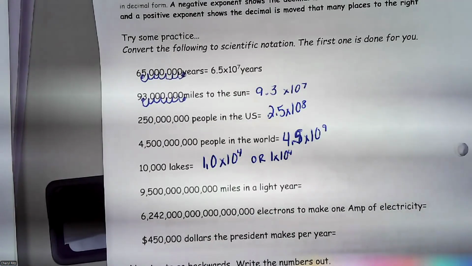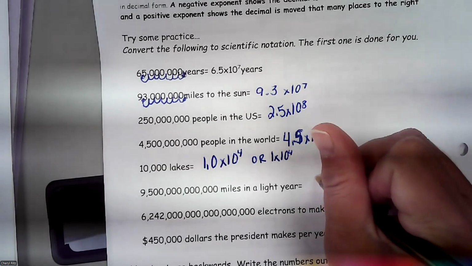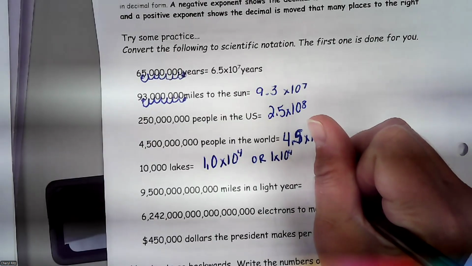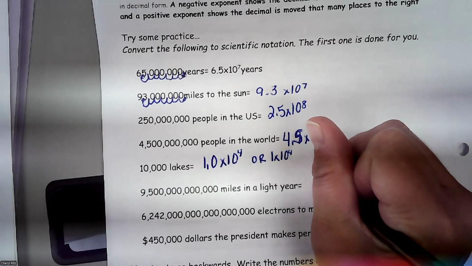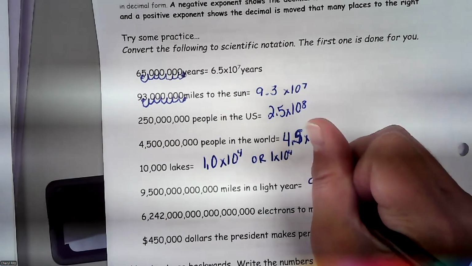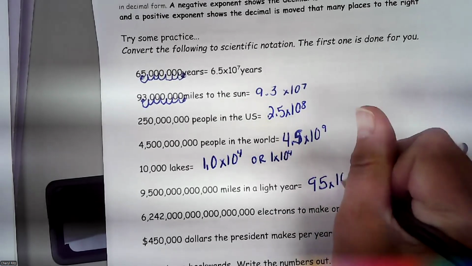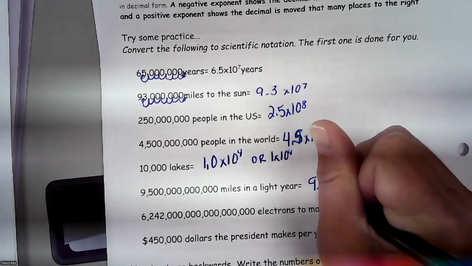This one, miles in a light year. Who counted those zeros? Or those decimal spots? Wait. Lily. Person after Lily is... Nope, I know this. Maddie, what do you got? 9.5. That is what I got. That's a 9.5.